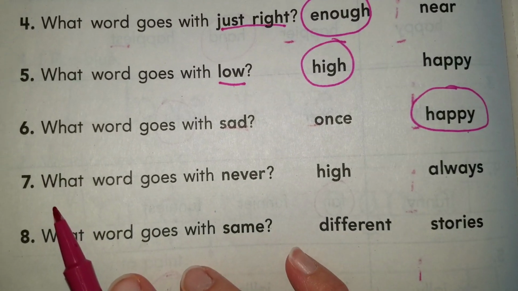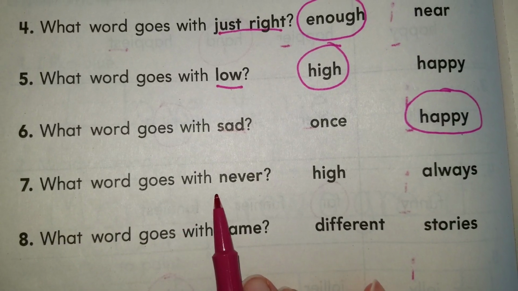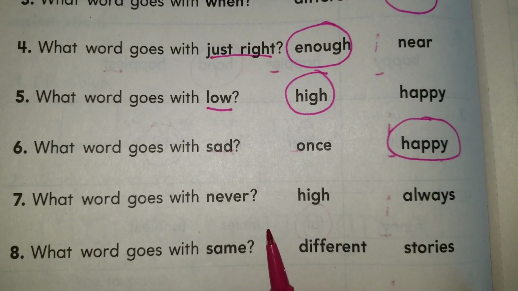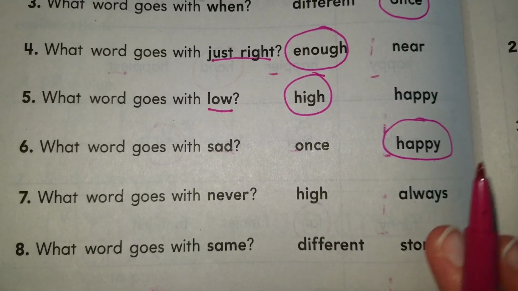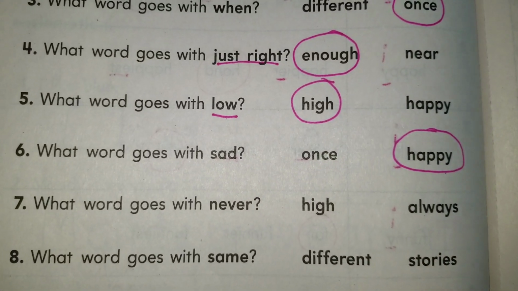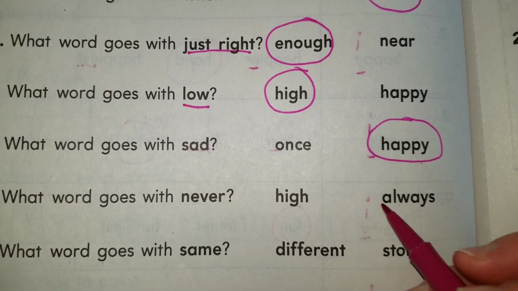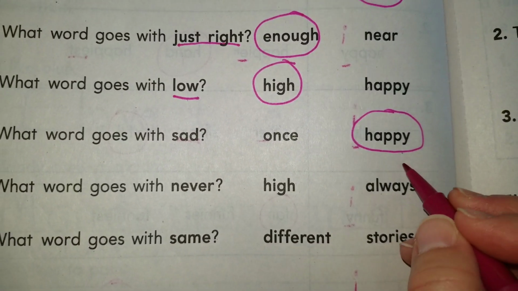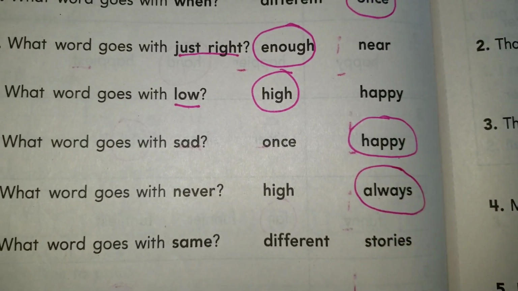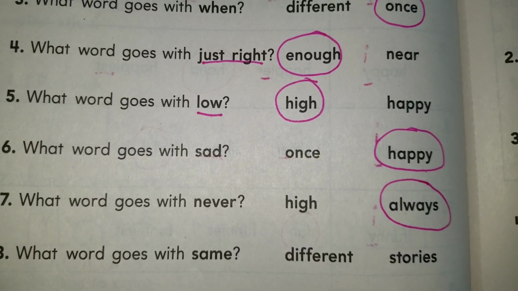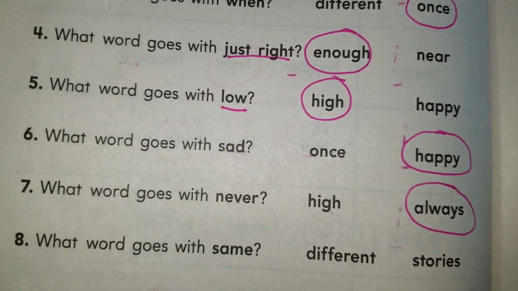Number 7. What word goes with never? Never. What is the opposite of never? Nunca. ¿Cuál es lo opuesto a nunca? It's gonna be high or always. It's always, right? That's the opposite of never. Lo opuesto a nunca es siempre.